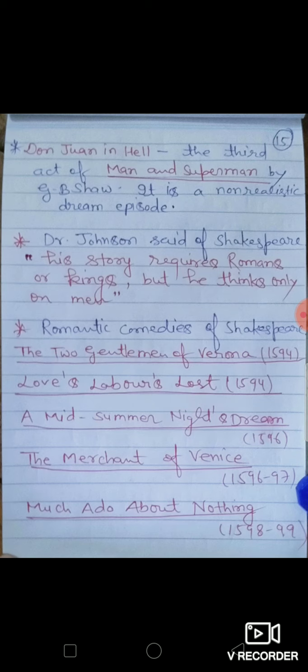The Merchant of Venice, 1596 to 97. Here Daiches talks of The Merchant of Venice as a romantic comedy. But when you read M.H. Abrams, and there is one literary term, tragicomedy, in that particular genre, M.H. Abrams put this play of Shakespeare, The Merchant of Venice, as a tragicomedy.